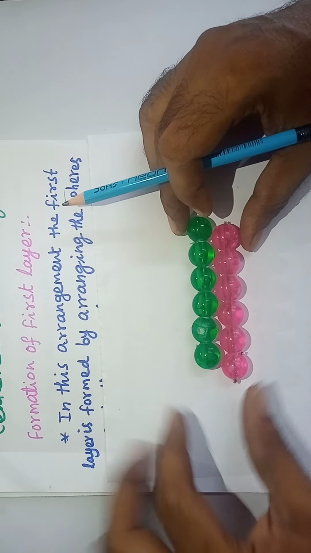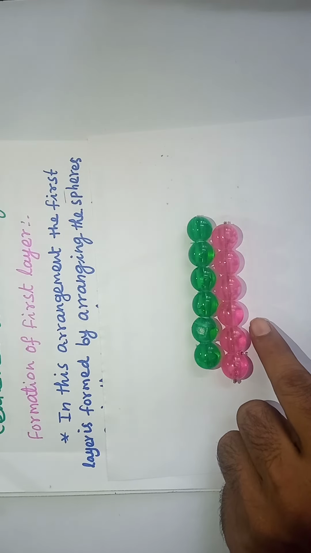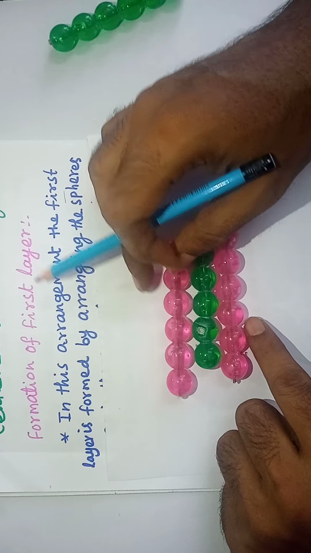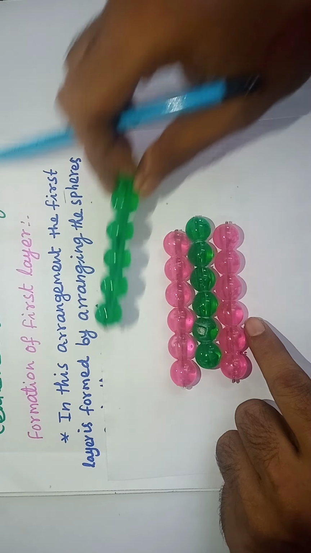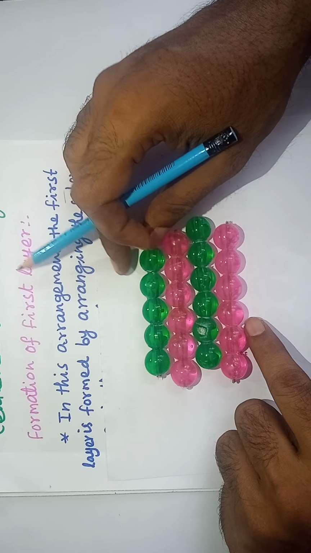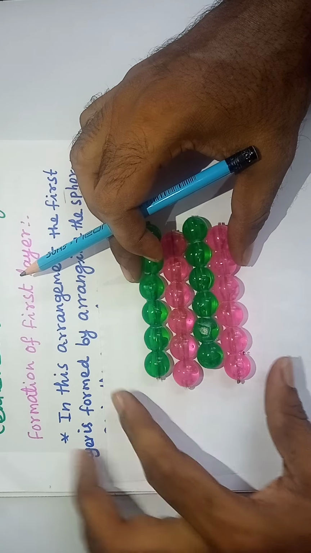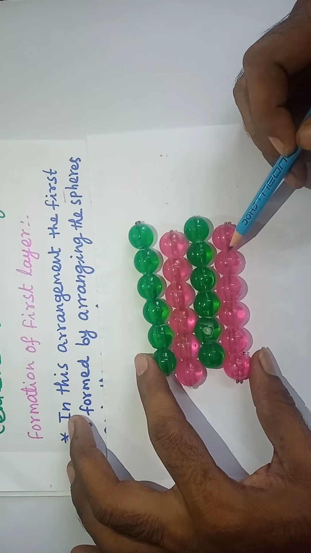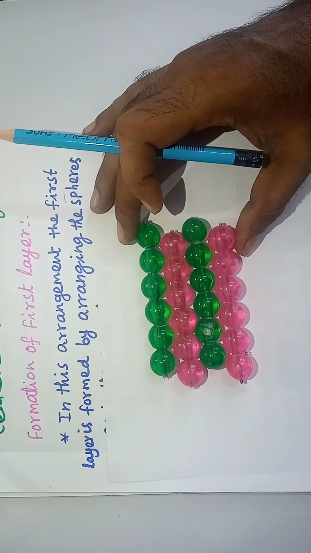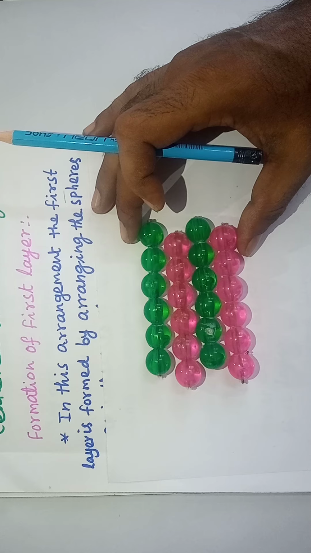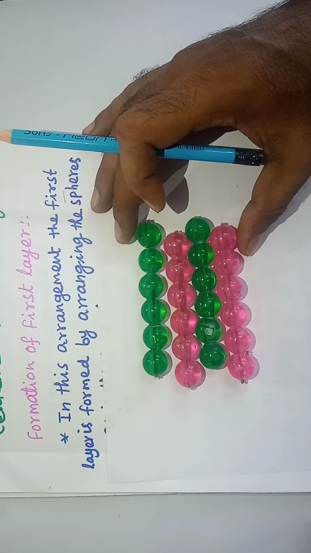The third row is the same as the first row, and the fourth row is the same as the second row. In this way we arrange the AB arrangement. This is the formation of the first layer.